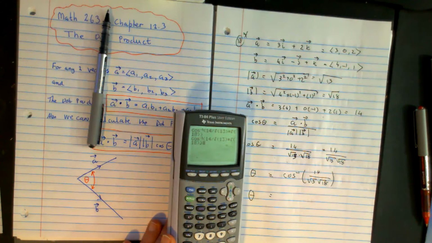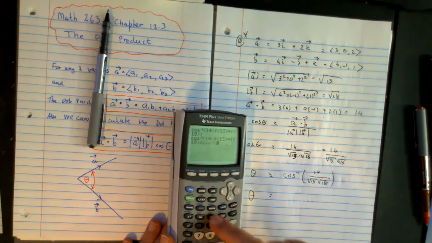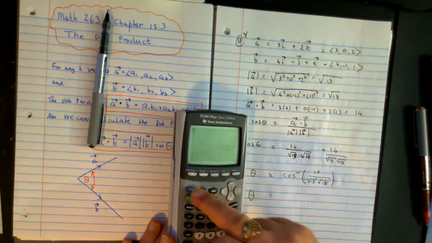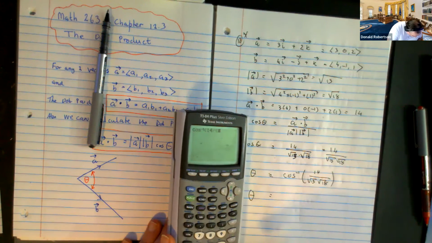Maybe if you put parentheses around the two square roots, it will like it. Oh, I see. So you put a parenthesis at the end of it, but you didn't put one at the beginning of the square root, if that makes sense. So you have no opening parenthesis, square root of 13 times the square root of 18 and then a closing parenthesis, but you just didn't begin with the parenthesis. Ah, so let's see.